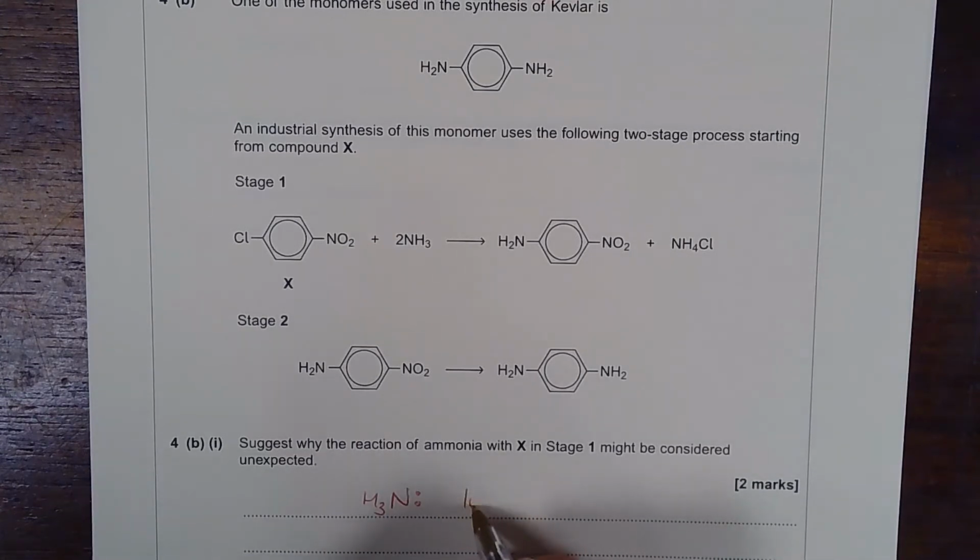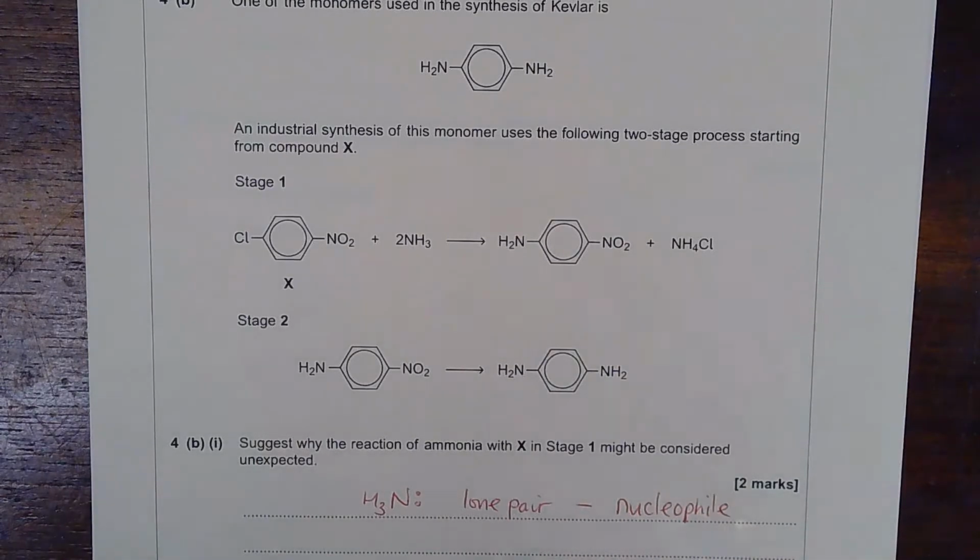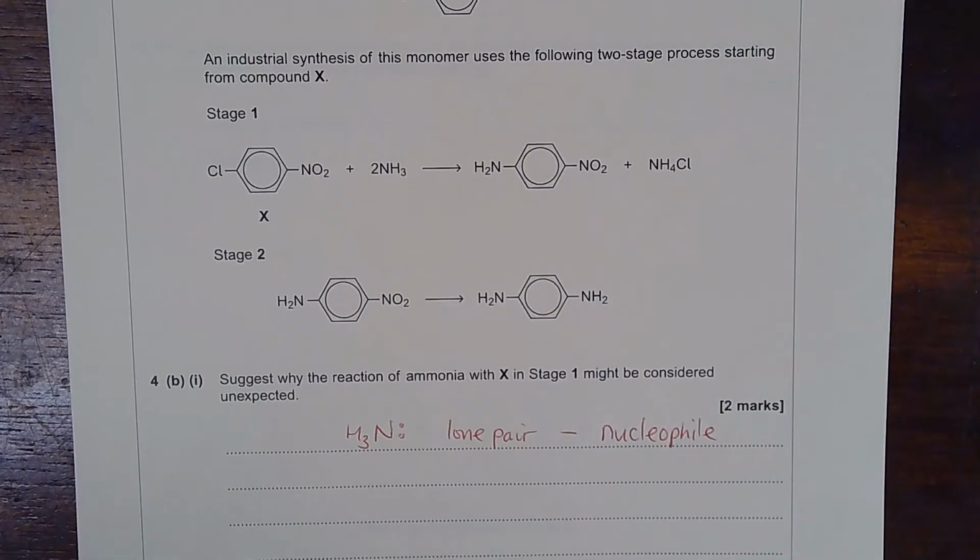So there is a lone pair, but that lone pair means that it is very likely to be not an electrophile, but a nucleophile. It would be an electron pair donor, and it looks in this particular case as if it's going to attack into a benzene ring.